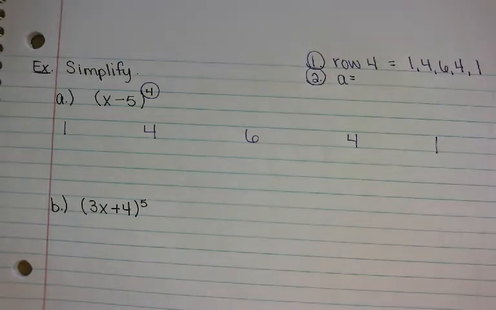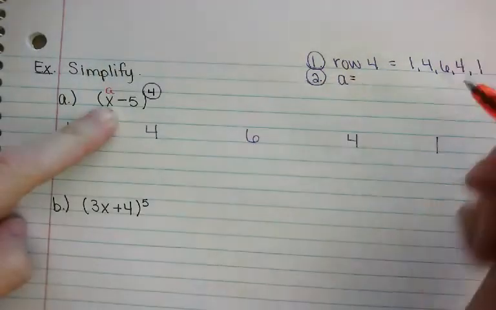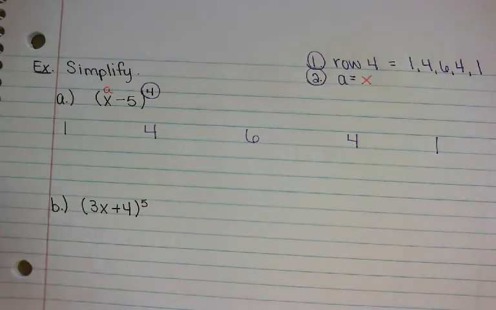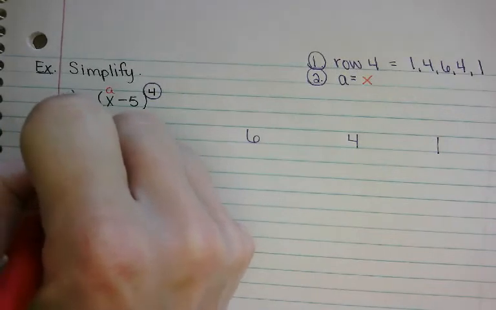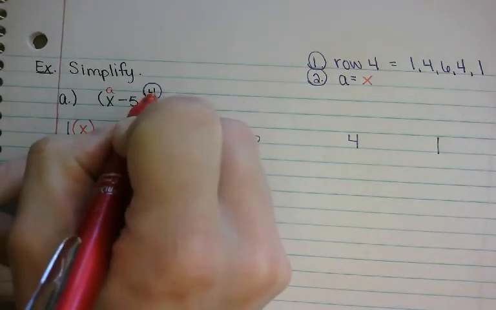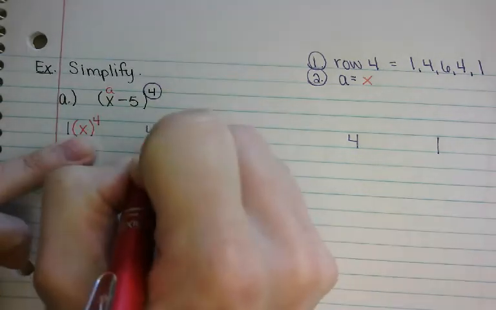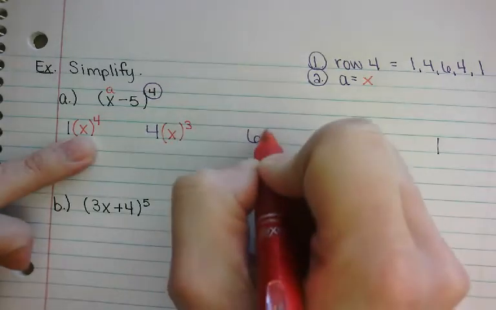Our A in the A spot is the X. Okay. So I know that the A term always starts off with the degree. So it's going to be an a to the 4th. And then it said on each term, that's going to decrease.